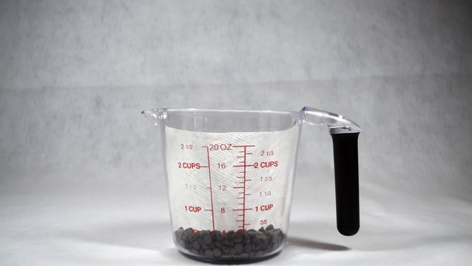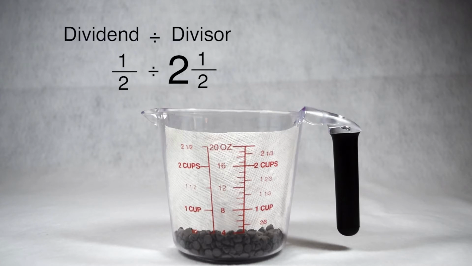We can get to this same answer by solving the division problem 1/2 divided by 2½. We use 1/2 as our dividend because it tells us how many chocolate chips we have. We use 2½ as our divisor because it tells us how we're going to group it. We wouldn't want to set it up the other way with 2½ first because then we'd be giving the cups to the chips instead of the chips to the cups. So we solve 1/2 divided by 2½.